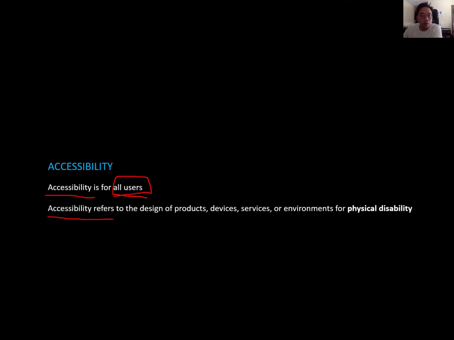Accessibility refers to designing products, devices, services, and environments for physical disability. It means you have to understand designing any product, any device, any service, any space to meet the needs of all users, right? So this is a basic concept for understanding accessibility. Please understand this meaning, so you better understand what accessibility means and why we need it, and how you can apply and adapt this basic concept to design your space. Please understand and memorize: accessibility is for all users.